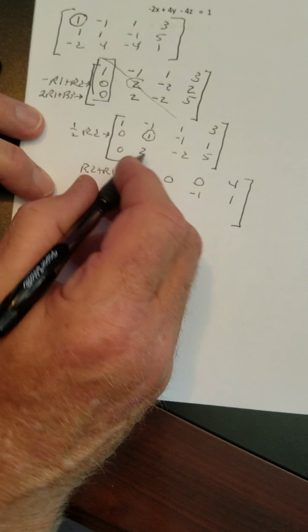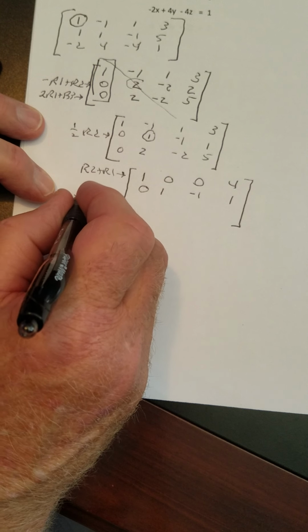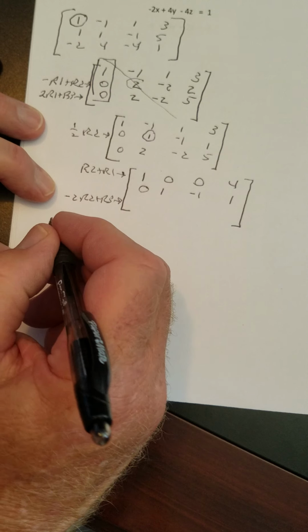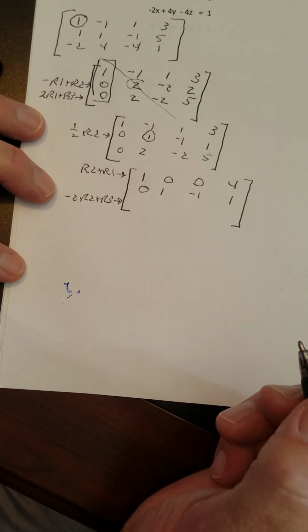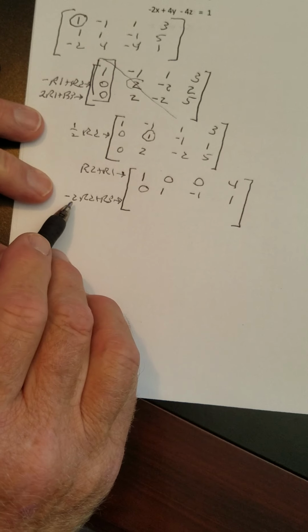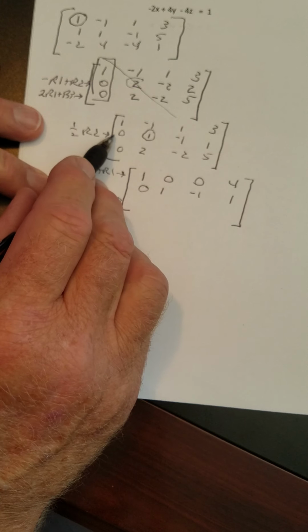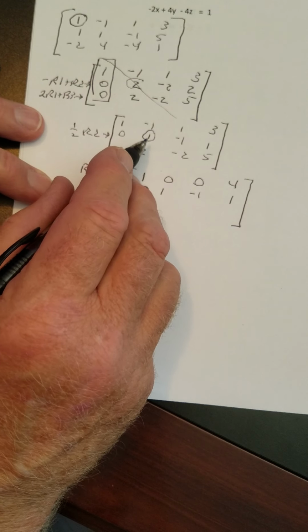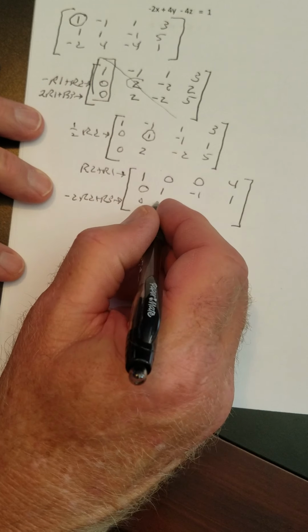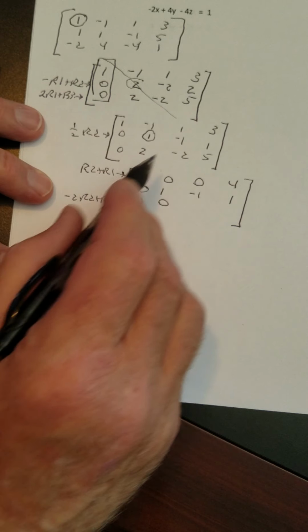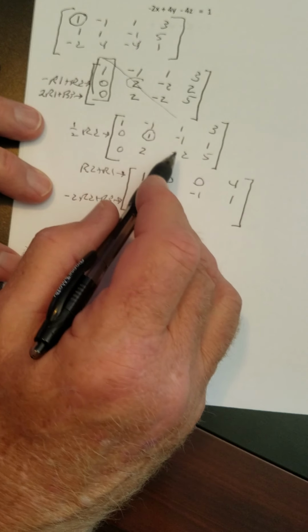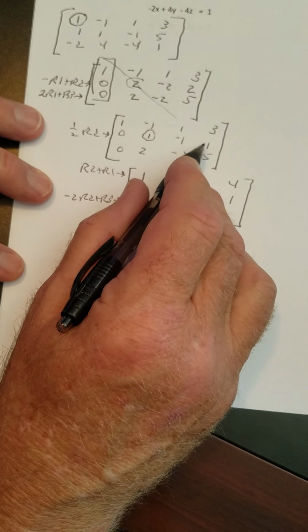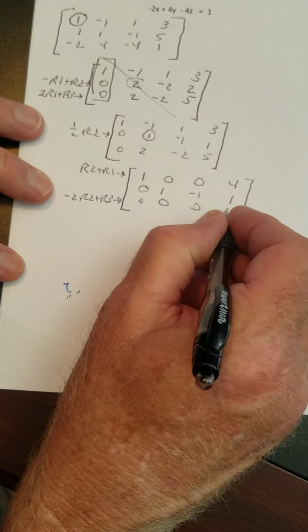And now we want to get a 0 here, so we're going to take negative 2 times row 2 plus row 3. Okay, so negative 2 times 0 is 0, plus 0 is 0. Negative 2 times 1 is negative 2. Negative 2 plus 2 is 0. Negative 2 times negative 1 is 2. 2 and negative 2 is 0. Negative 2 times 1 is negative 2. Negative 2 plus 5 is 3.